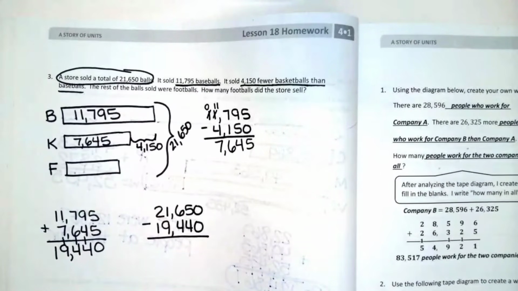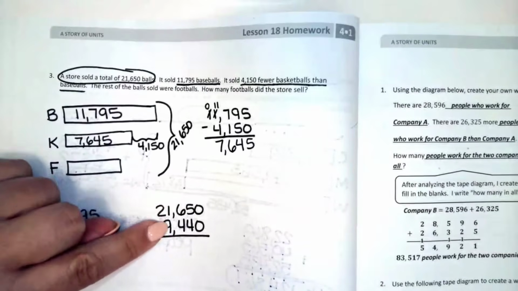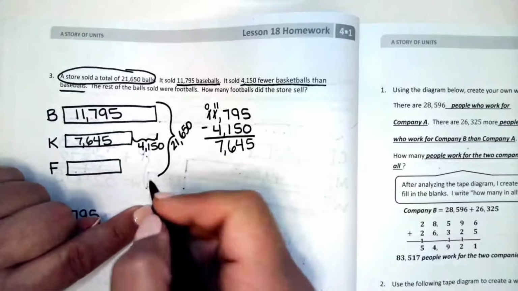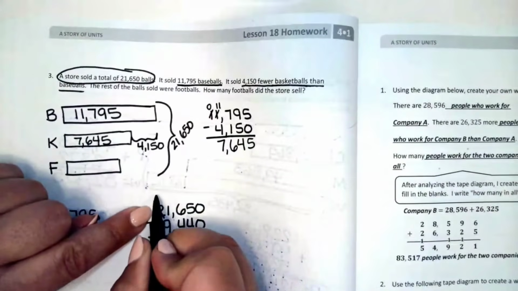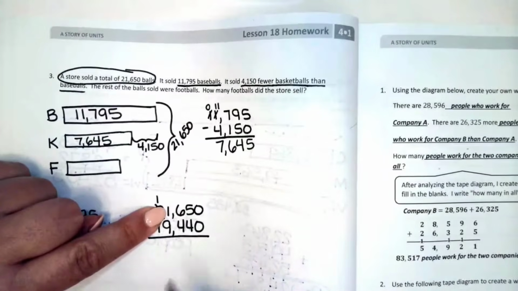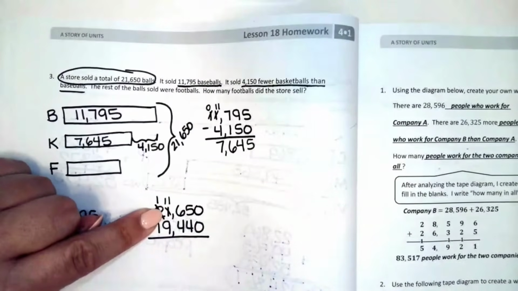Check to see if it's ready to subtract. I notice in the thousands, 1 minus 9 is not ready to subtract. We need to cross off the 2. That goes down to a 1. Give 10 to the 1 in the thousands. So now that's 11.